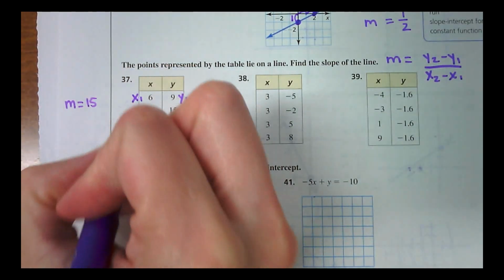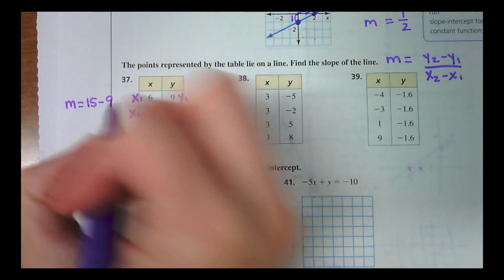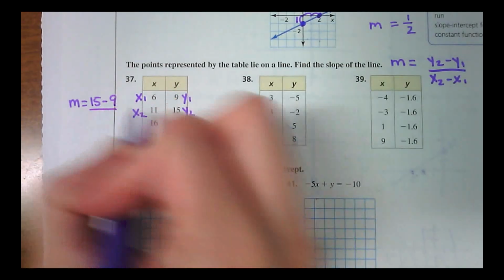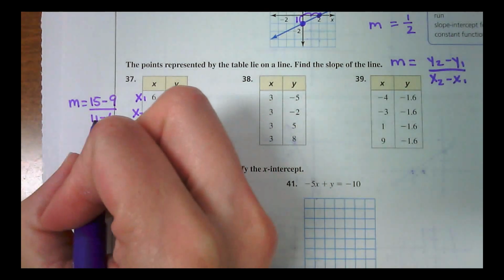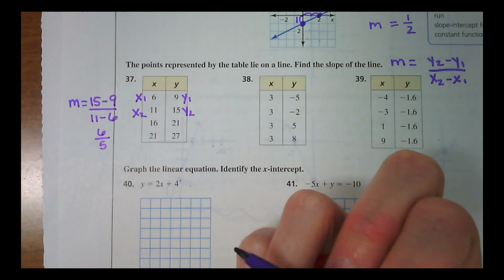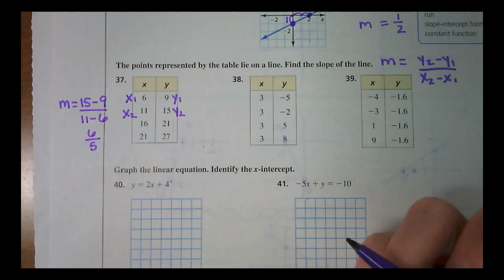And then I'm going to calculate my values. So 15 minus 9, I'm subtracting my y's, and 11 minus 6. So 15 minus 9 gives me 6, 11 minus 6 gives me 5. So my slope is 6/5.